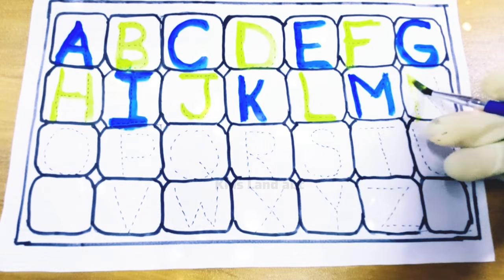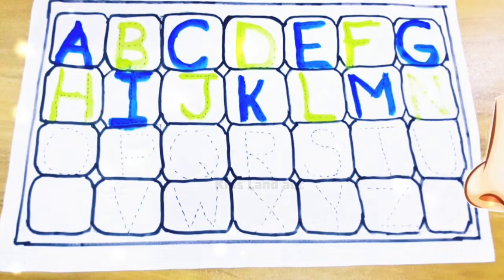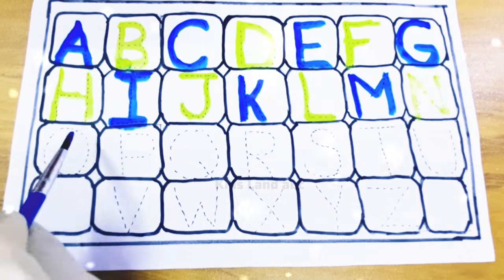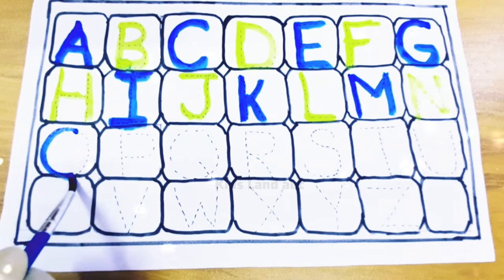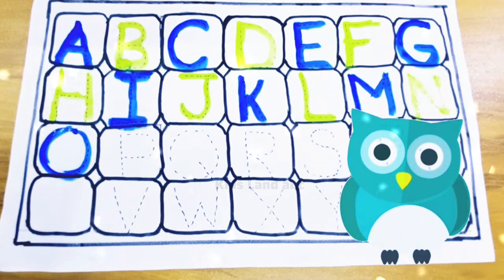Letter N. N for nose. Nose. Letter O. O for owl. Owl.